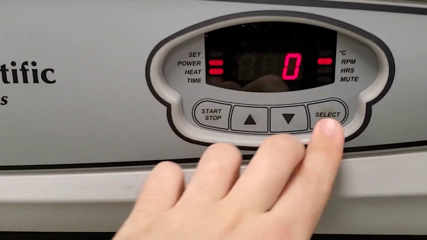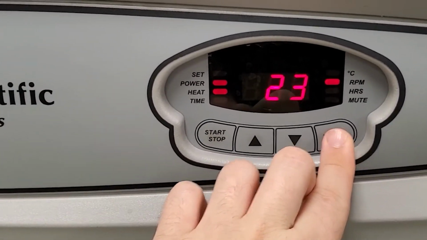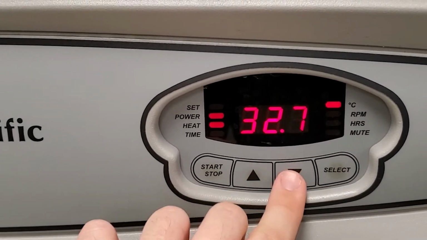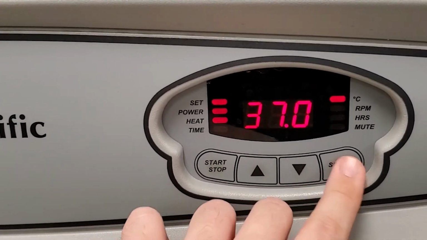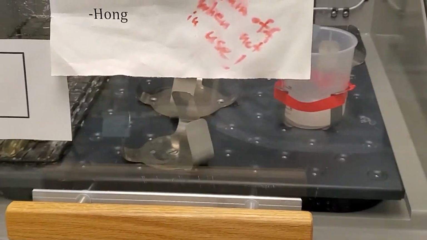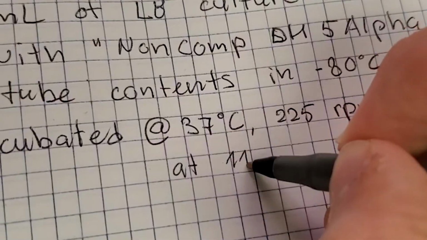Set the incubator to the right temperature and shake in RPM, and make sure the machine is running. Take note of the time and date to properly document your experiment.